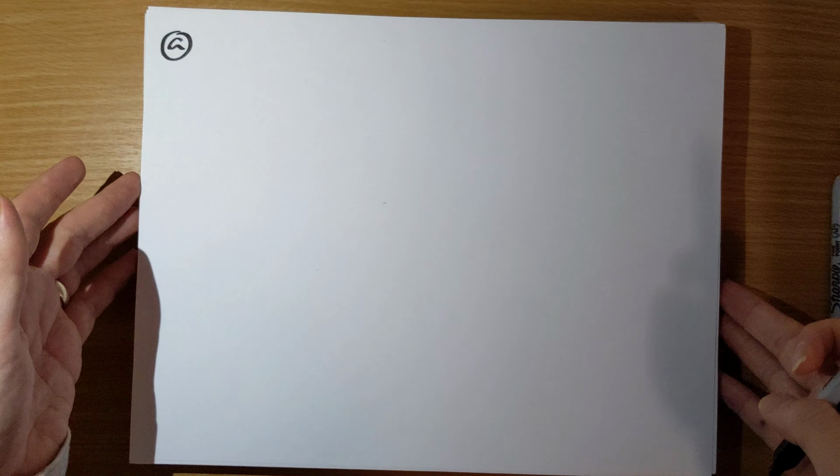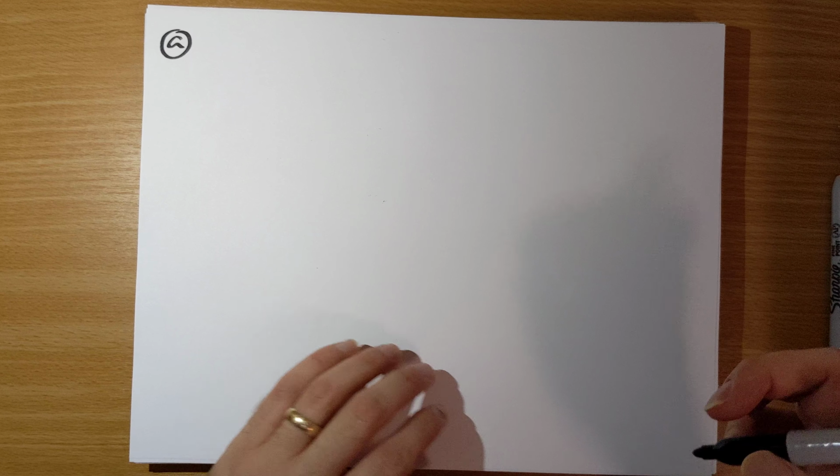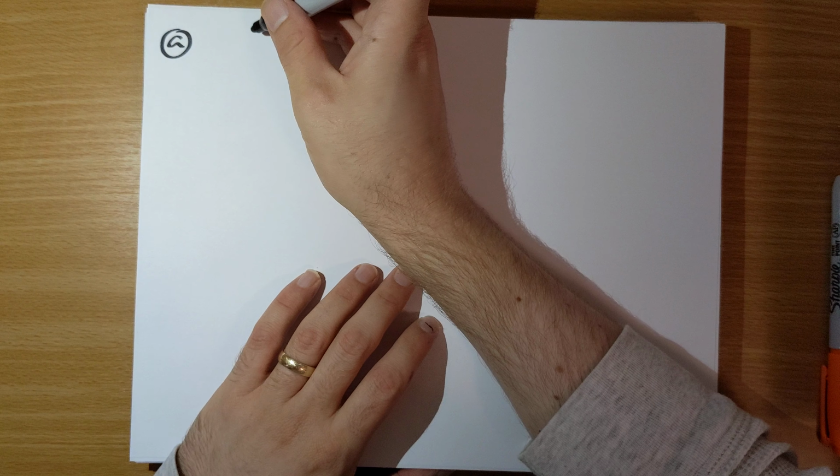By the way, note my nice big stack of paper. I just went and got some more paper here.